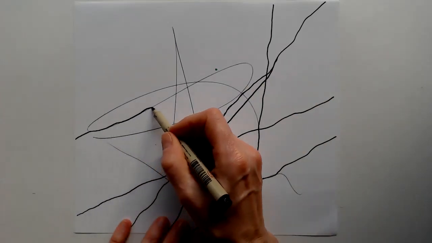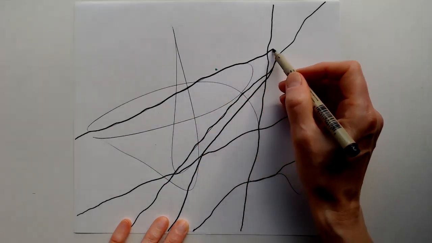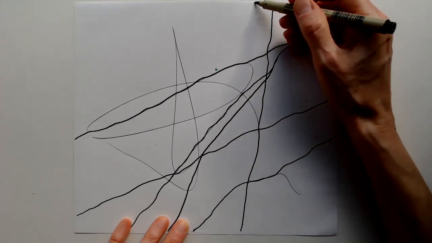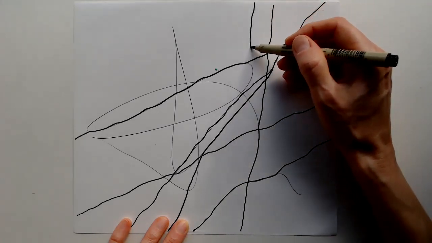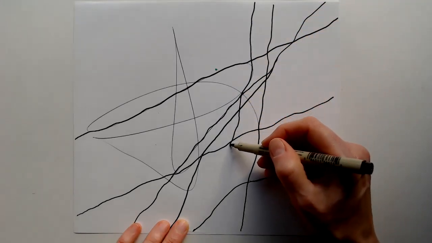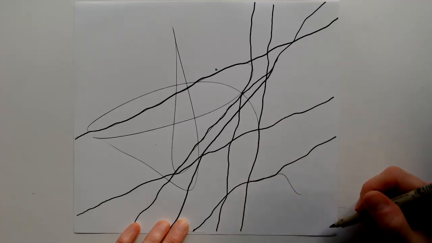I use my conscious mind to accept, almost like I'm drawing on top and I'm living through these lines again with my marker. It's a great technique of acceptance.